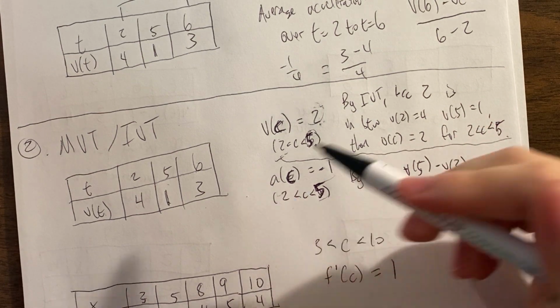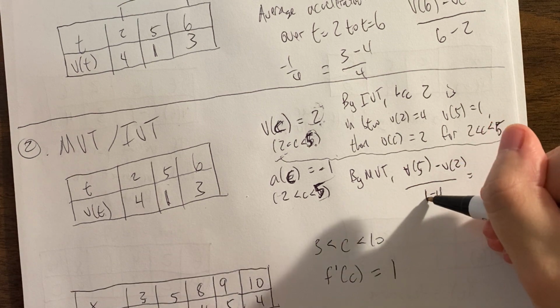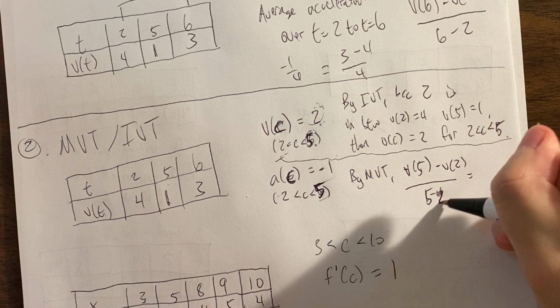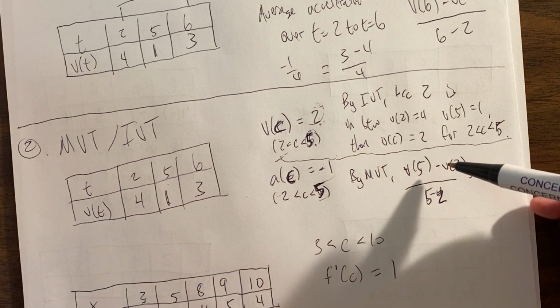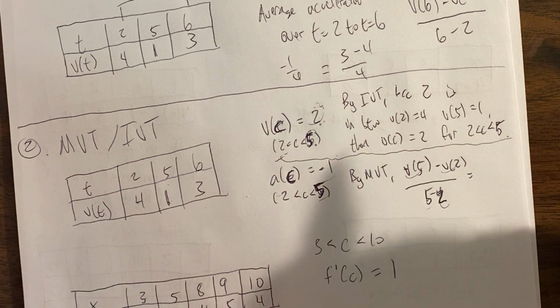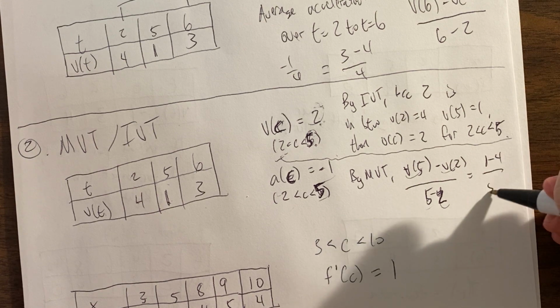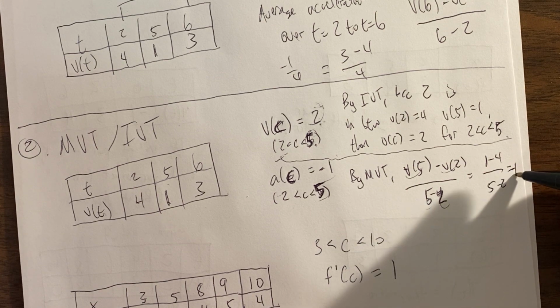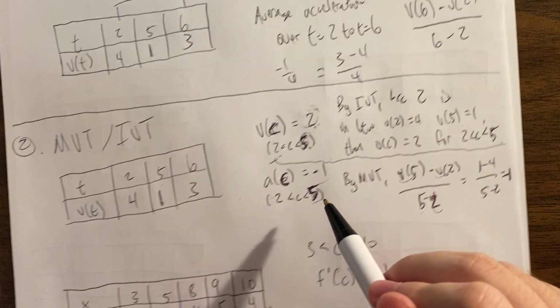Sorry, I keep doing slope wrong. It's y minus y over x minus x. So it's going to be 1 minus 4 over 5 minus 2. And notice that's -1, the exact number that we want.